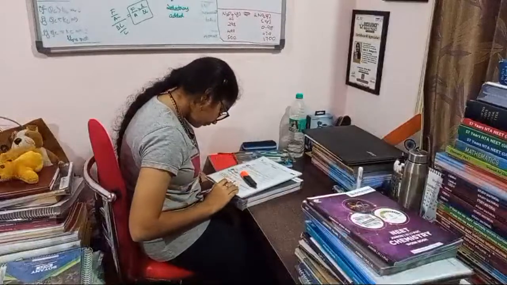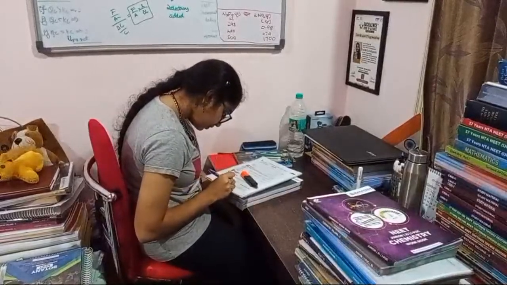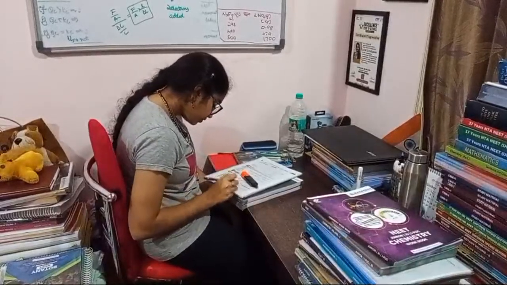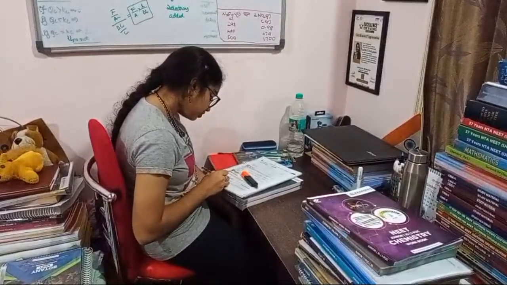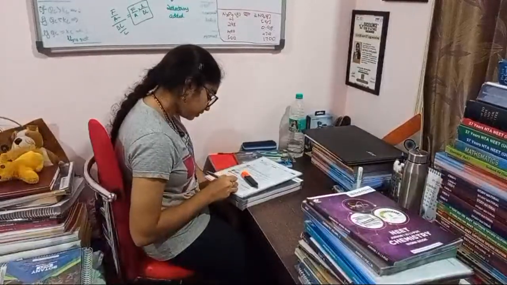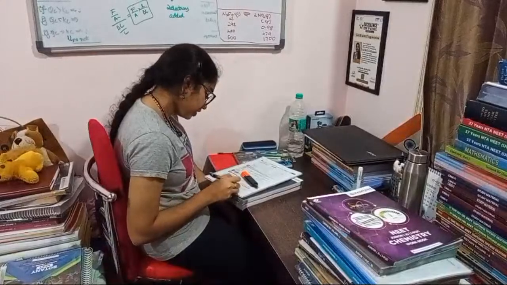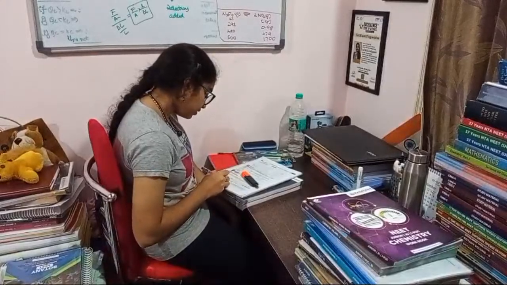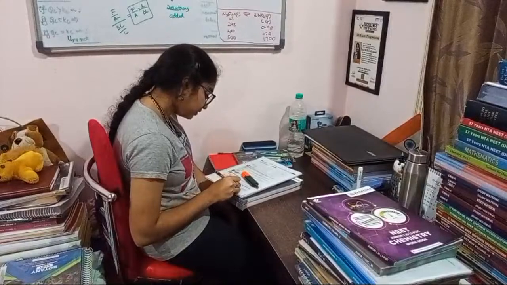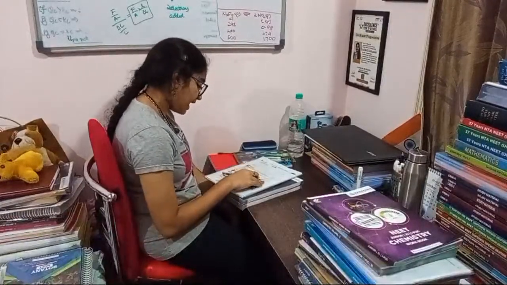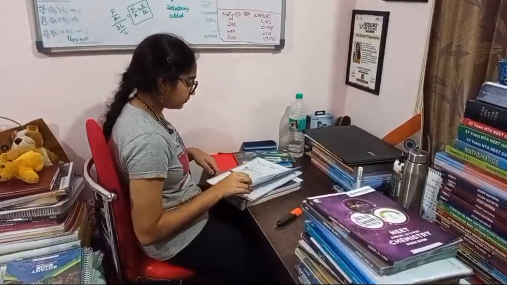Moment of inertia of a body about a given axis is the property by virtue of which the body opposes any change in its state of rest or state of uniform rotation about that axis. For a single particle, moment of inertia I is equal to the product of the mass of the particle and the square of the perpendicular distance of the particle from the axis of rotation.